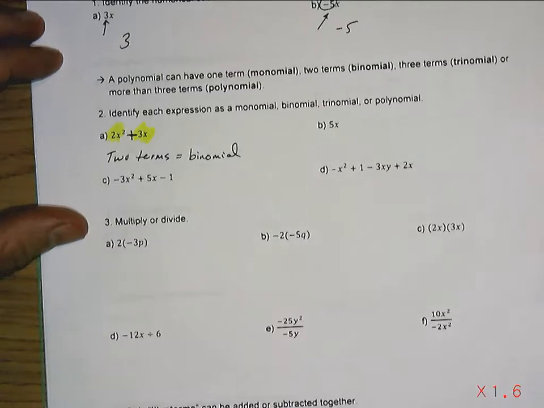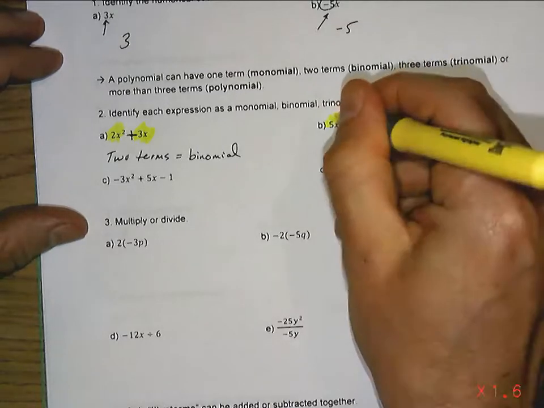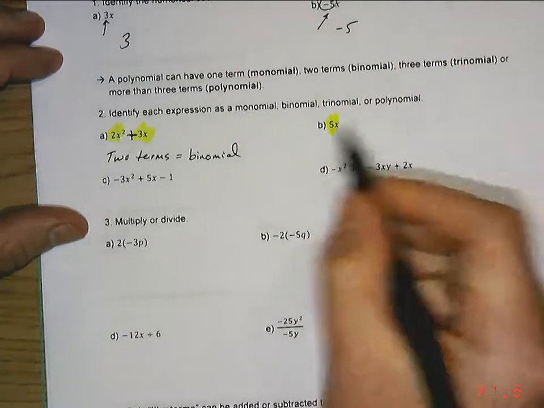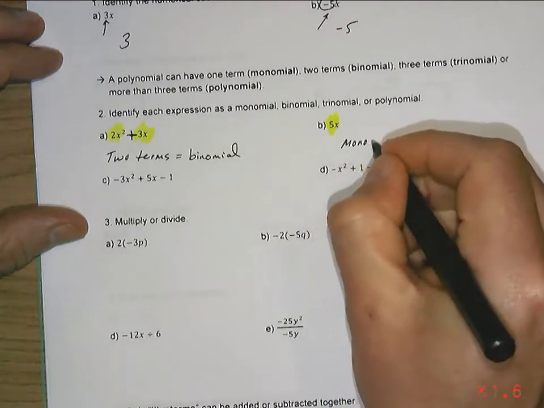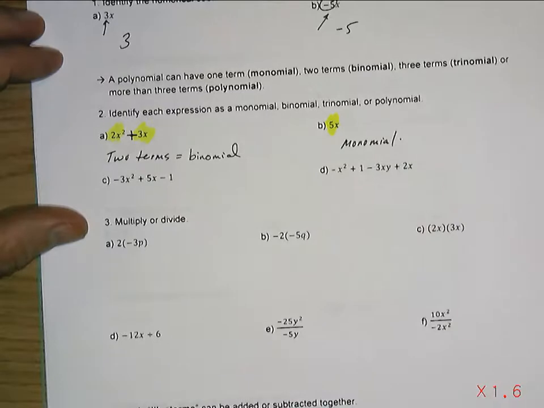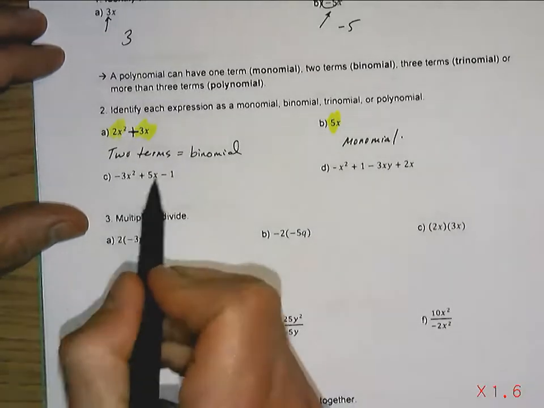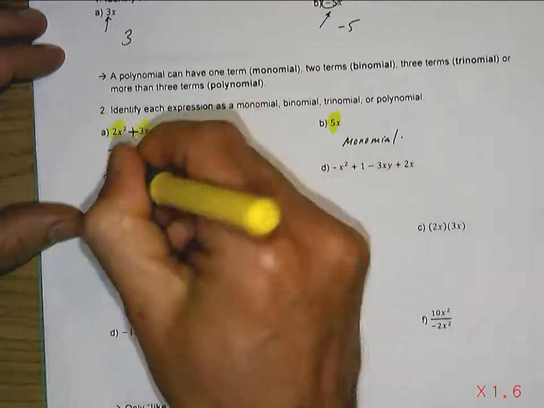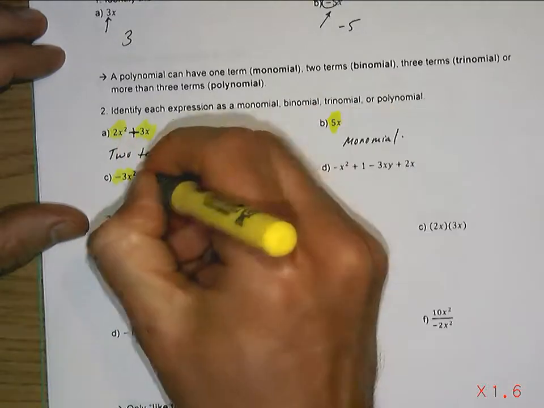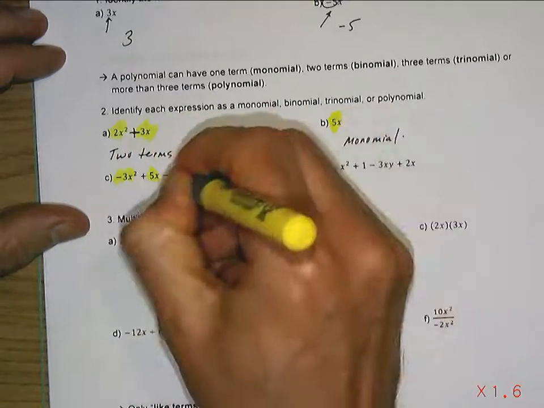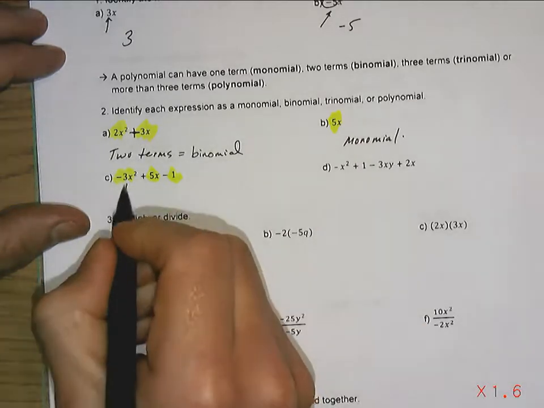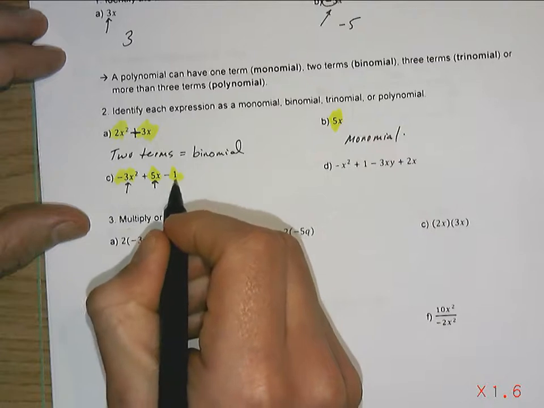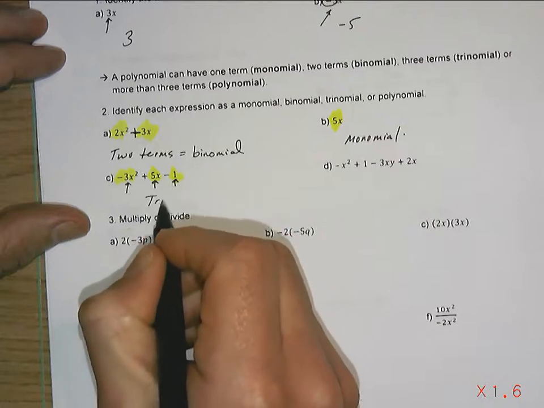So now you look at B. Now that's only 1 term. It's 5 times x. There's no adding or subtracting. There's no other terms being added here. So you're looking at a monomial. Learn how to spell these guys. And then we have another one here. Let's take a look. I've got a negative 3x squared, that's one term, plus 5x, that's another term, minus 1. So that's three different things that are here, okay? And that's important to realize. So that's one term, that's two terms, that's three terms. So that's a trinomial.